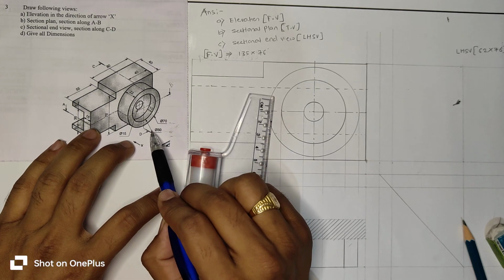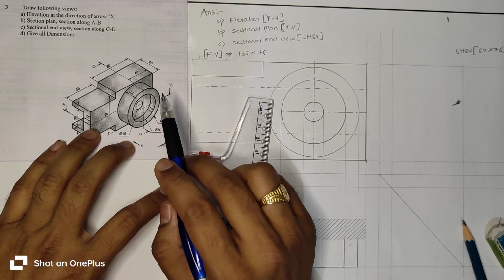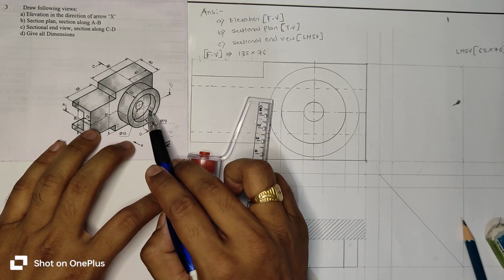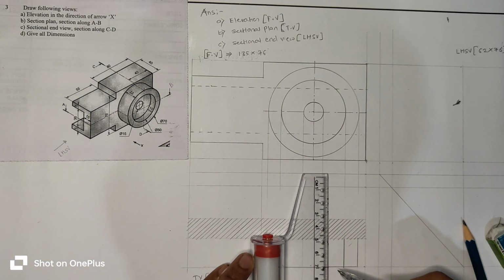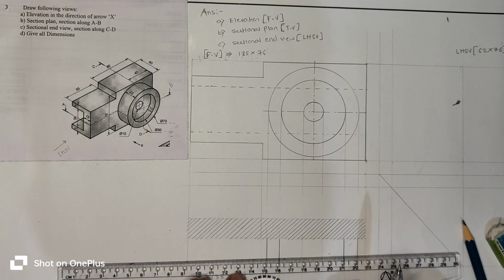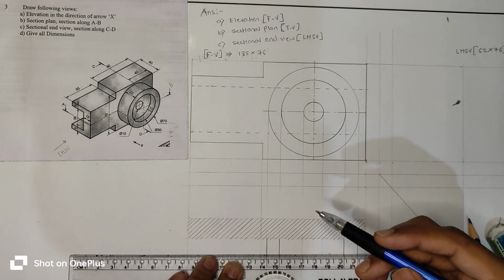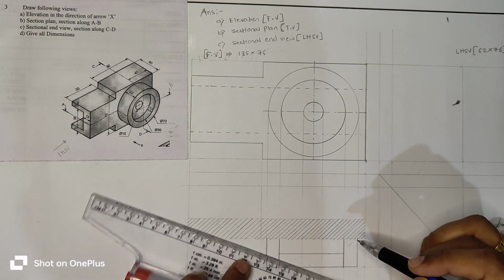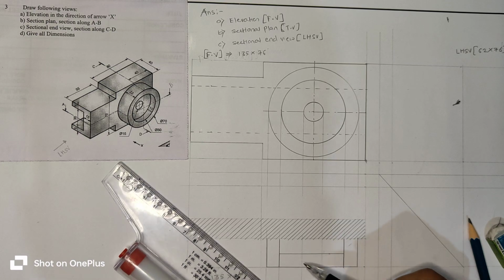And the material of 50 mm diameter is removed up to 10 mm. Okay, total width is 22, but only up to 10 mm the material is removed. So from this point we will take 10 mm and draw this line, and here this small circle is also on this surface.